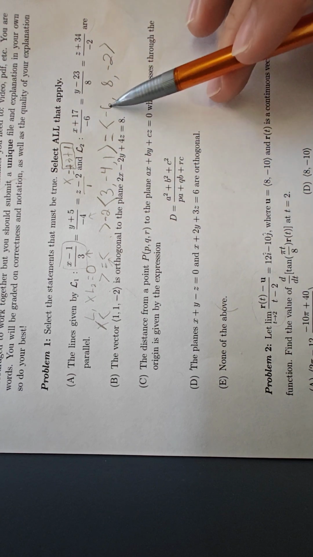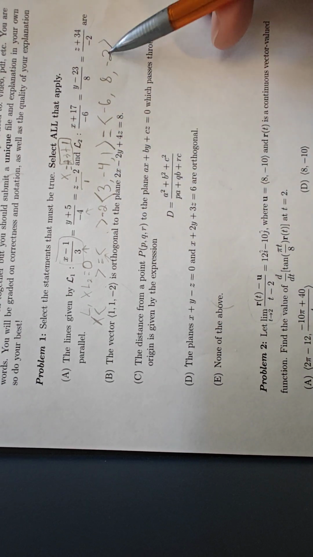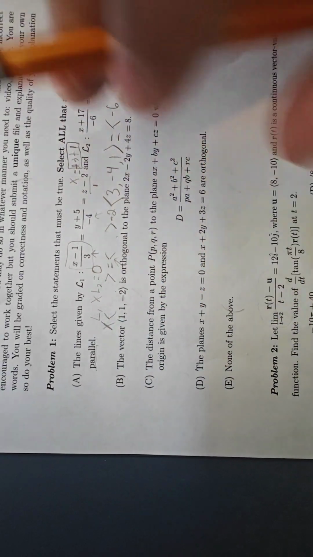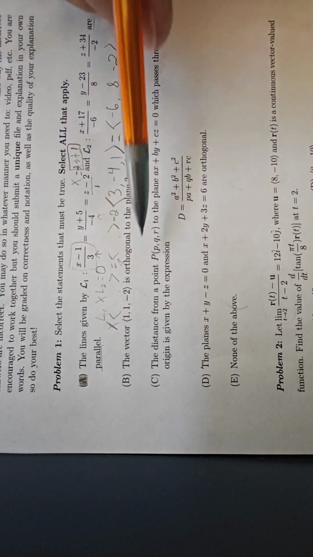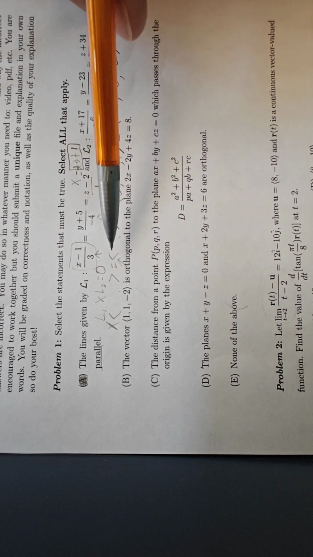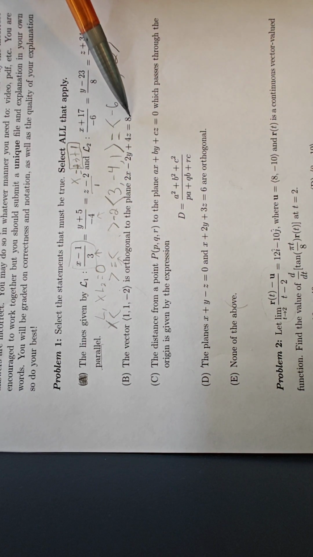Negative 2 times 3, negative 6. Negative 2 times negative 4, 8. Negative 2 times 1, negative 2. So these are parallel. So that makes this one true. The vector 1, 1, negative 2 is orthogonal to the plane 2x minus 2y plus 4z is equal to 8.